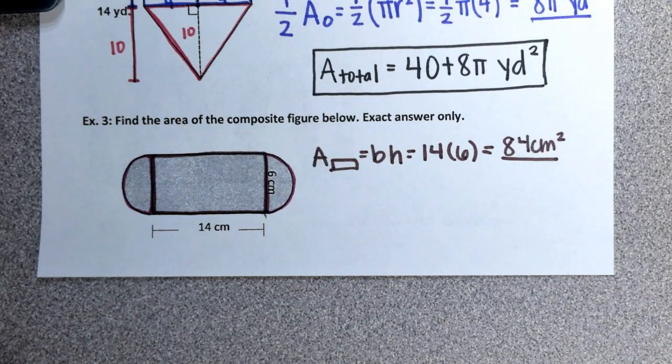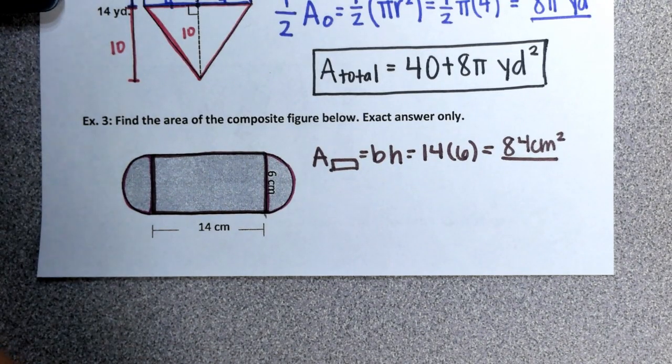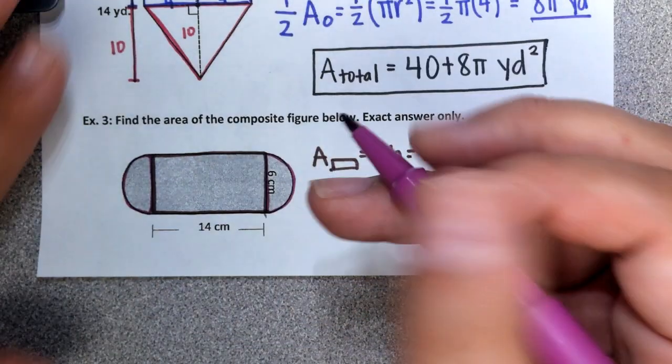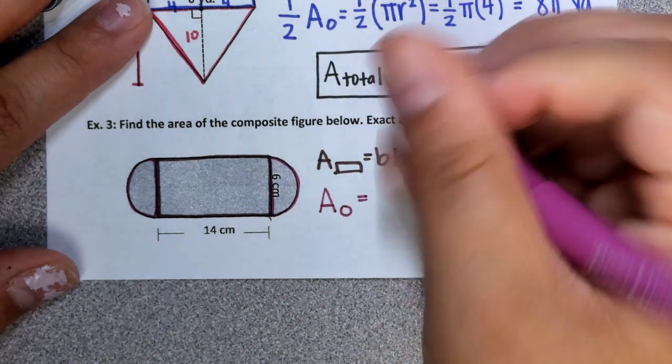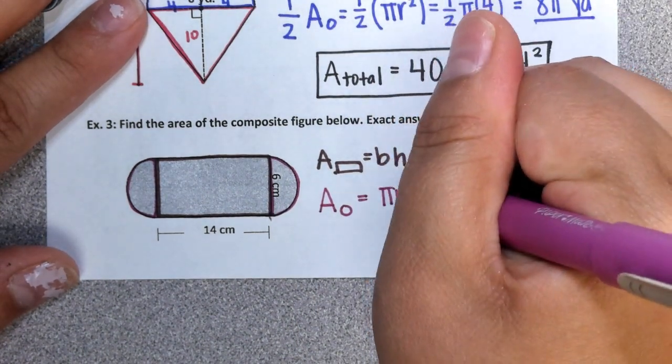All right. Do y'all see a rectangle in there? Yep. Did y'all get 84 centimeters squared for the rectangle? What other shape do we see? So I see 2 semicircles, but what do 2 semicircles make? So you could do the formula for a semicircle and then multiply it by 2, or you could just find the area of one circle, which is pi r squared.